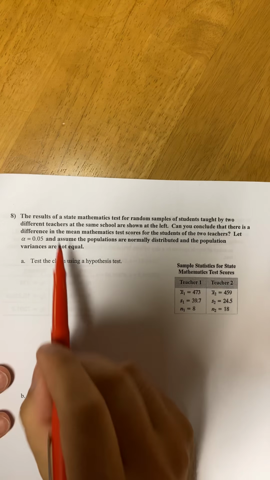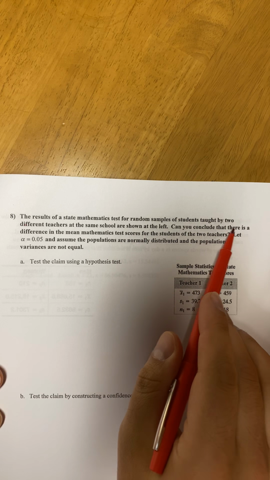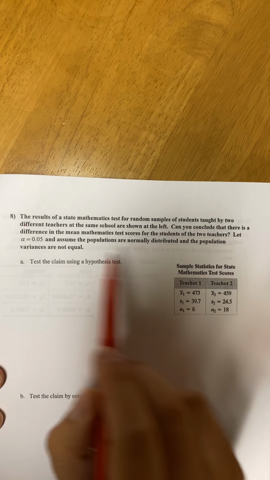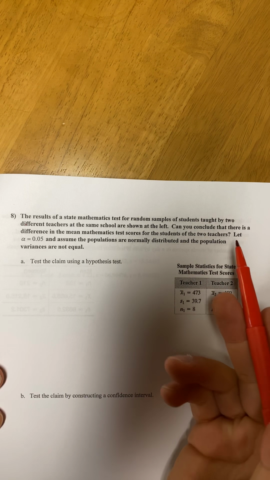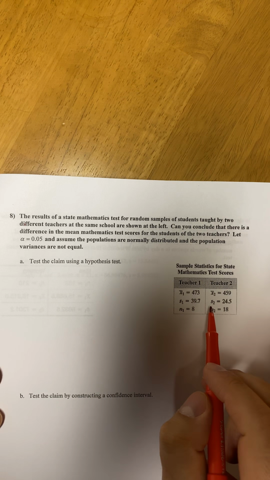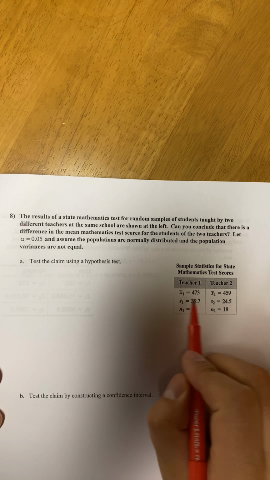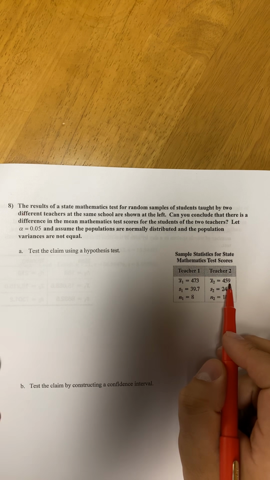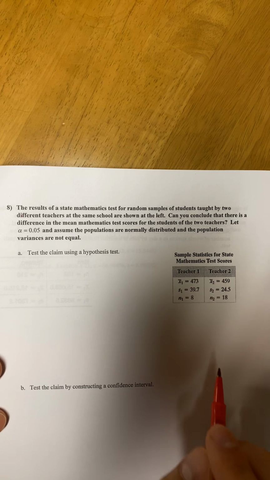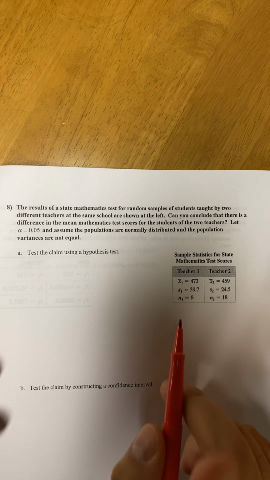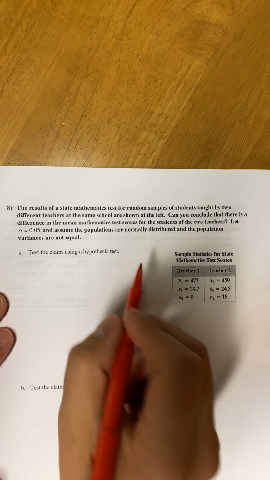So let's get started. All right, here's a good one. The results of a state math test for a random sample of students taught by 2 different teachers at the same school are shown at the left. Can you conclude there is a difference in the mean math test scores for the students of the 2 teachers? Assume the populations are normally distributed. So here's teacher 1. There's that score, 473. There's teacher 2, 459.